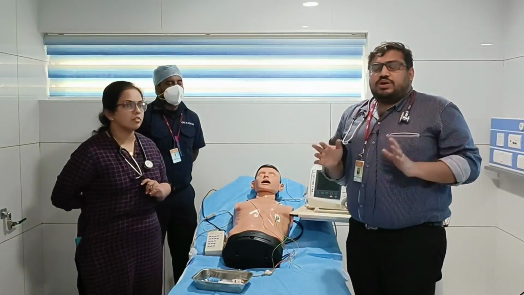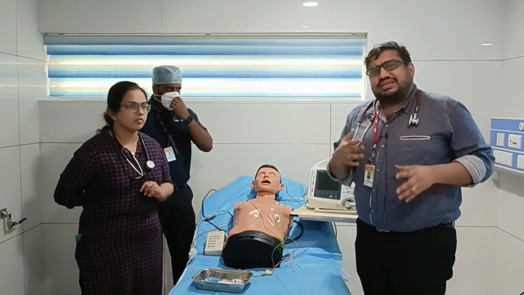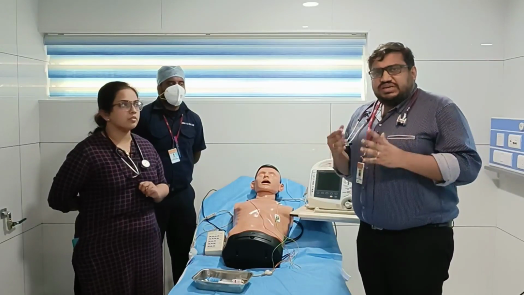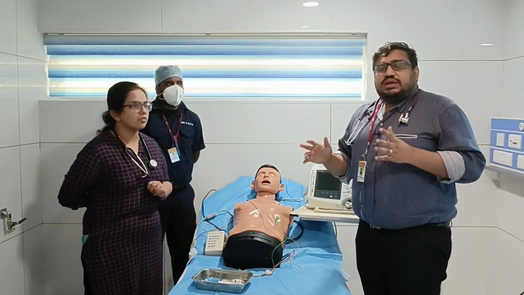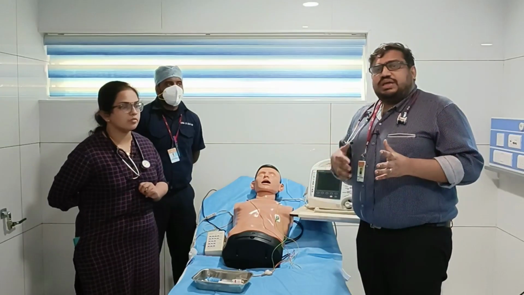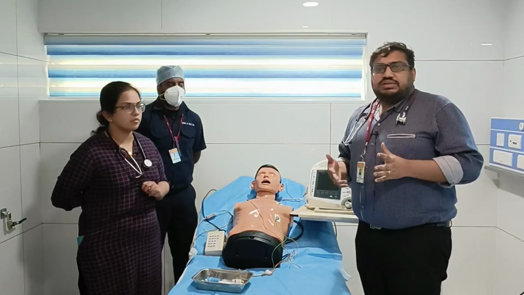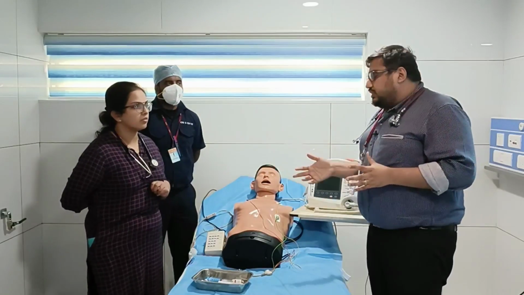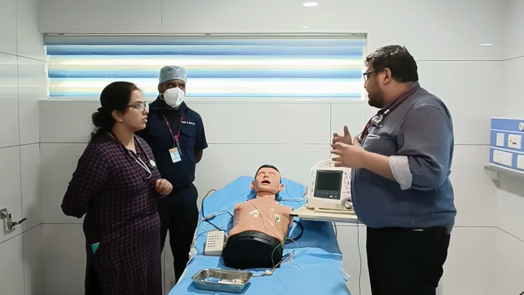We call the assessment initially done the 10-second assessment. That is a quick assessment of the patient. We are not going into the detailed assessment. The next thing is the primary assessment, where we assess the airway, breathing, circulation, and disability. As she said, the airway is patent and he is able to talk.